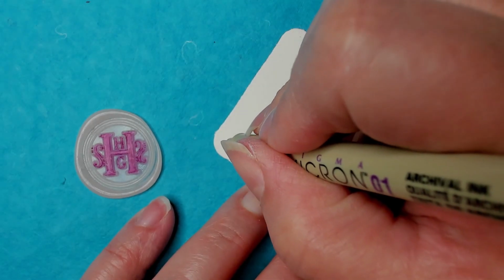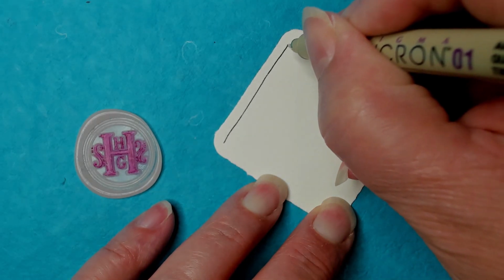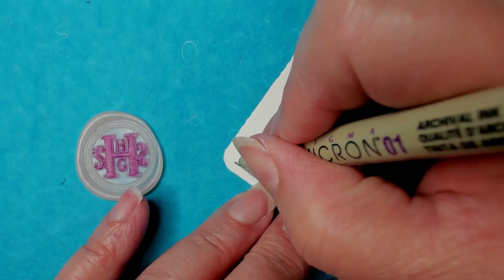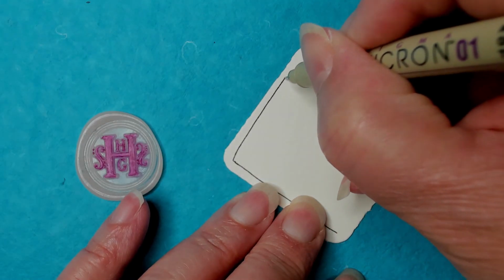All right, I'm going to start with a border.